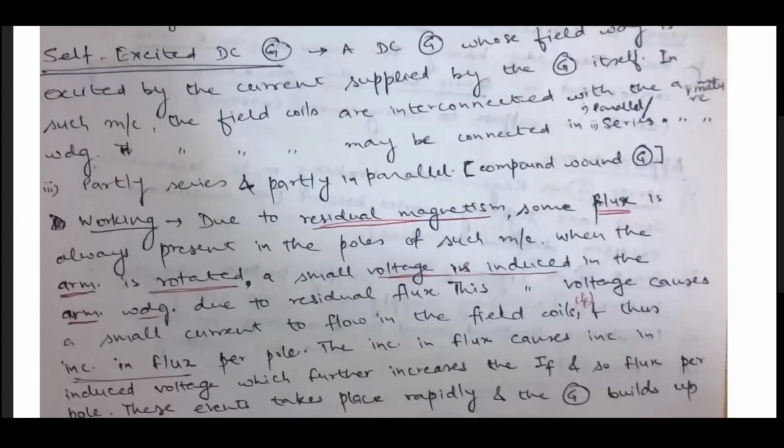Third is the self-excited DC generator. The field magnets present here are in between the separately excited and permanent magnet. You can say that the permanent magnet field is number 1, and separately excited is number 3, so this self-excited is number 2.